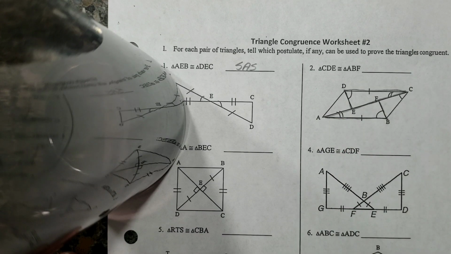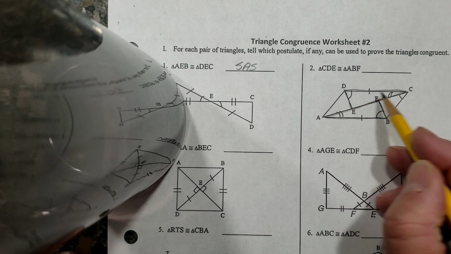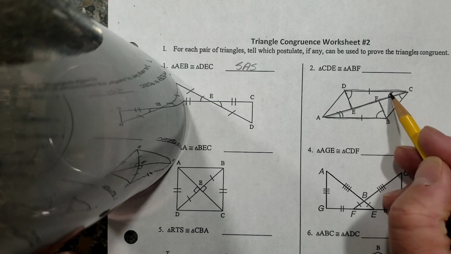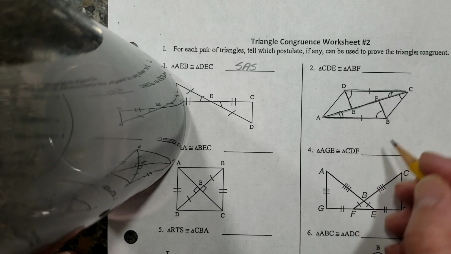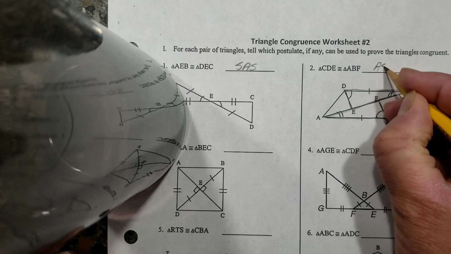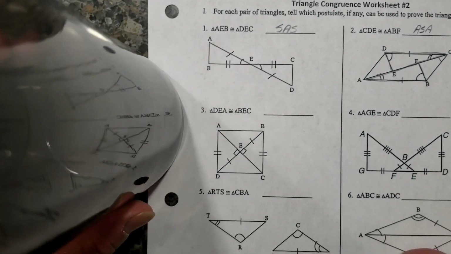So make sure you're looking at the right triangles. When you look, you have an angle, the side, and another angle: 2 markings, 1 marking, side, 2 markings. So that's going to be angle, side, angle. Very important you know which triangles you're looking at on some of these.